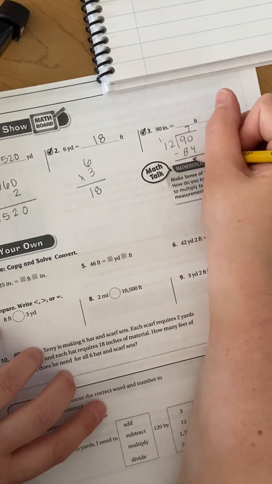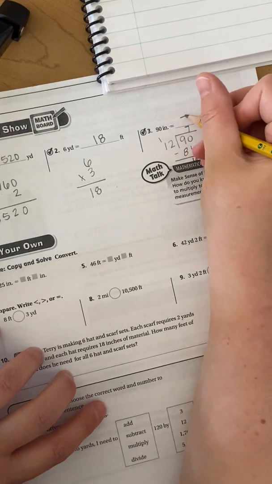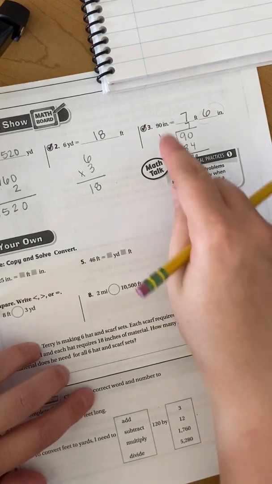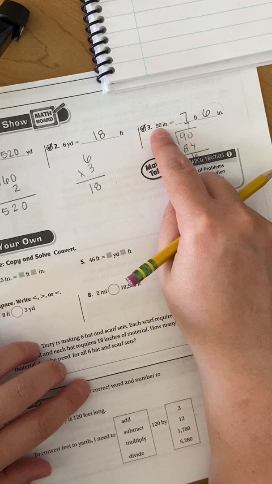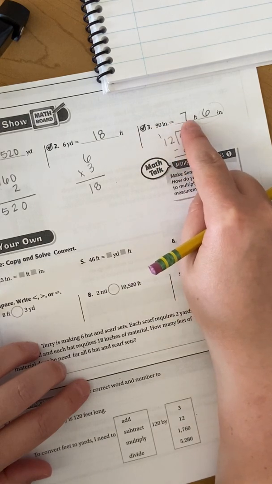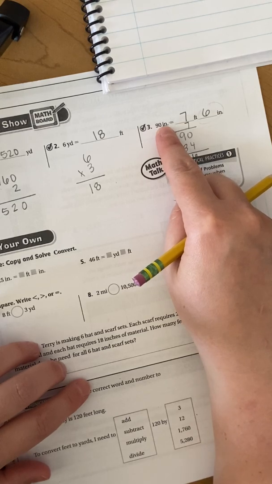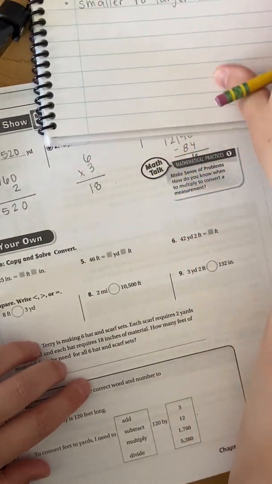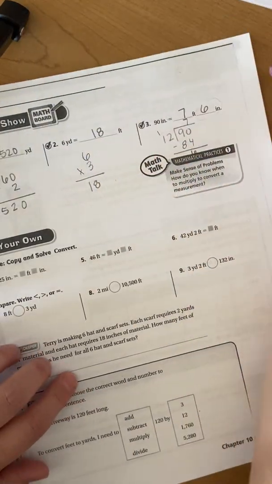That gives me a remainder of 6, since 90 take away 84 is 6. So 7 feet 6 inches for that one. I went from a smaller unit to feet, which is larger, so I divided.